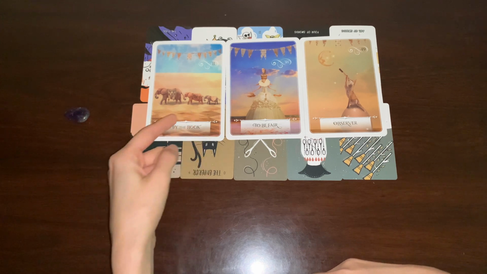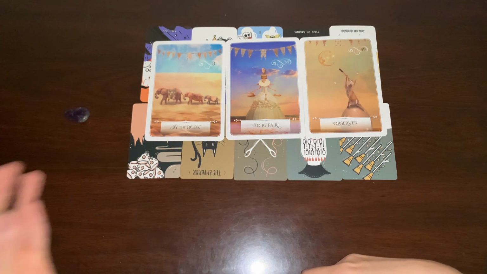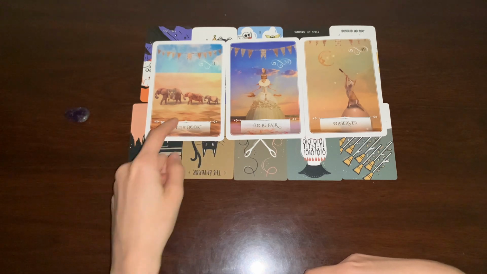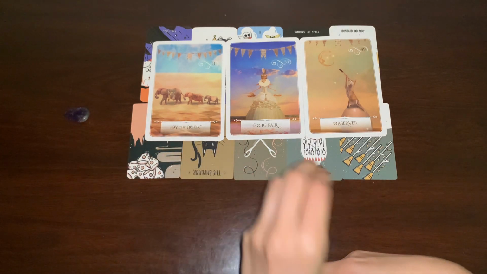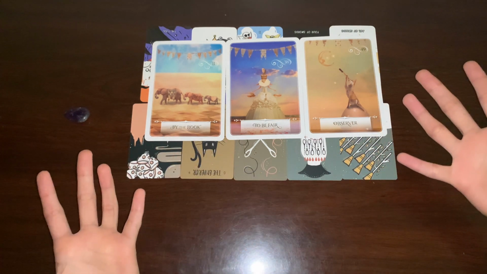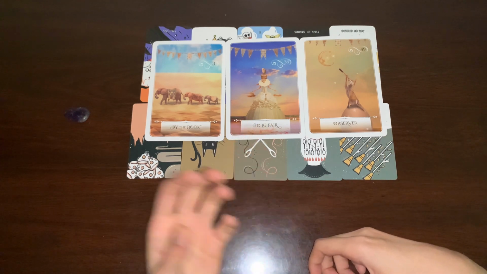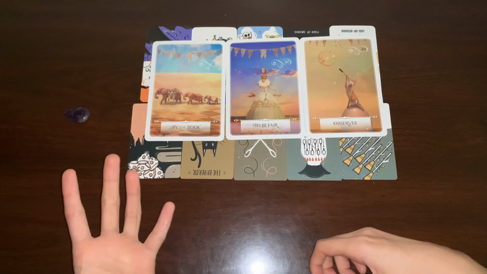And when it works for you, you guys are able to help people do the same thing, and that works for them. Also with the By the Book here, when something is written down, it becomes law, right? And then we're talking about the law of attraction here. So obviously we have To Be Fair as well. So that's giving me justice vibes as well.